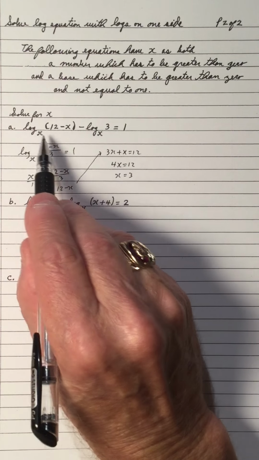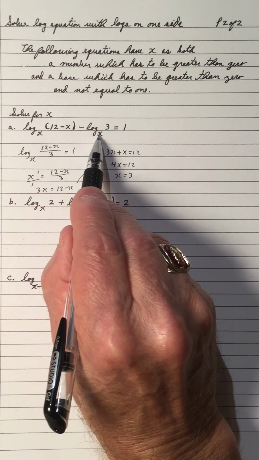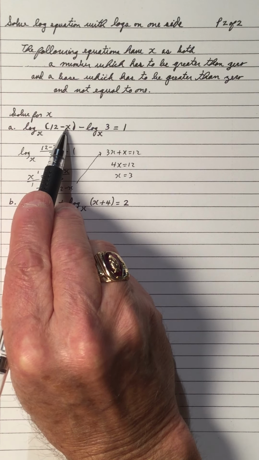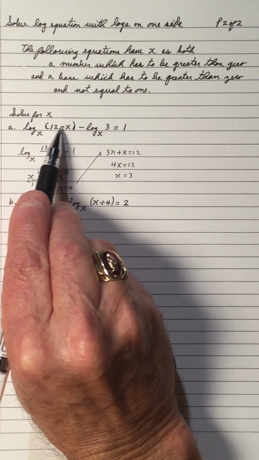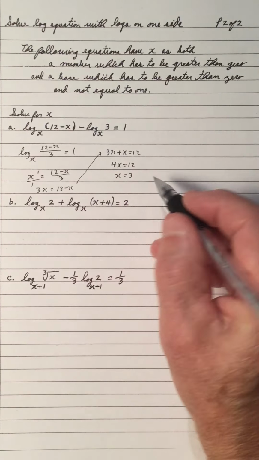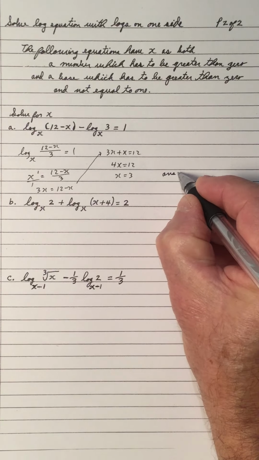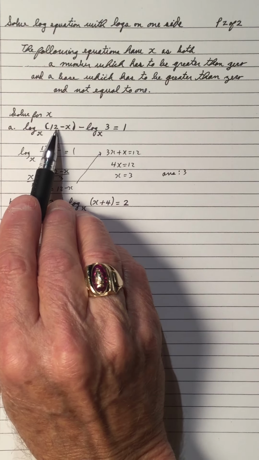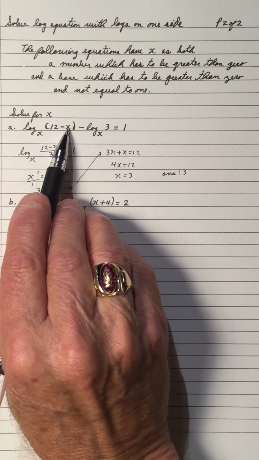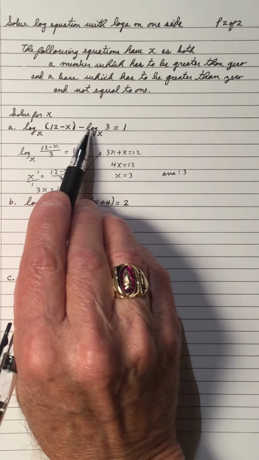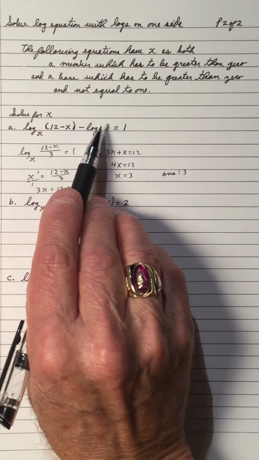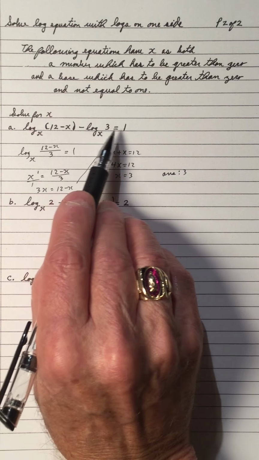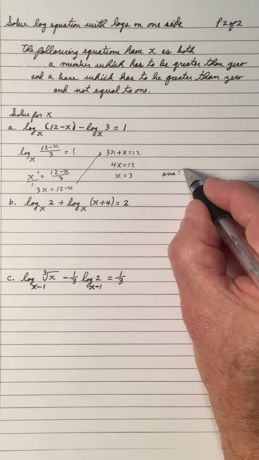3 is in the base, so that's okay, because the base has to be greater than 0, not 1. 3 is x. 12 minus 3 is 9. 9 is okay, because the number has to be greater than 0. So 3 is okay. And again, if you want to check it, 12 minus 3 is 9, and the subtraction is division, so 9 divided by 3 is 3. So x is 3. So 3 to the 1 is 3 equals 3. So 3 is okay.